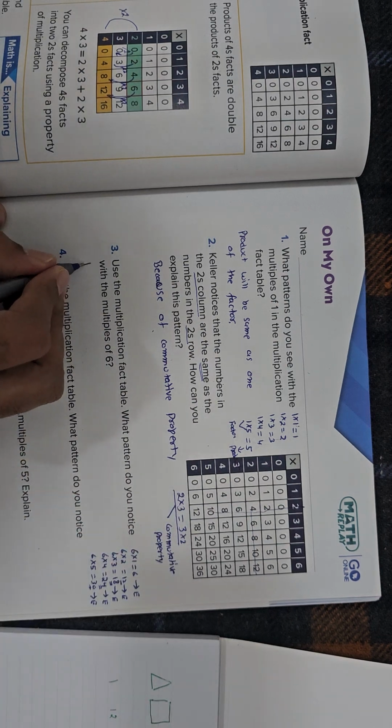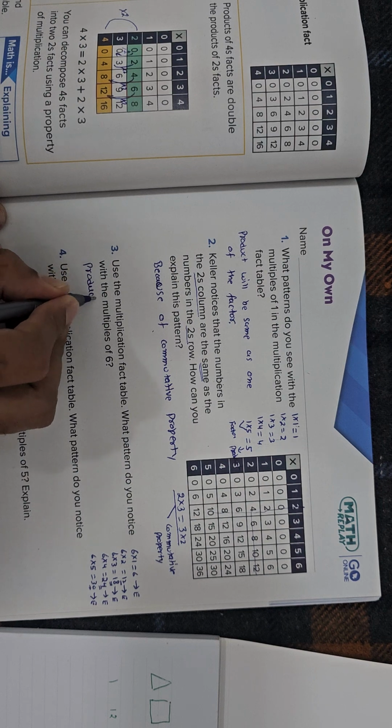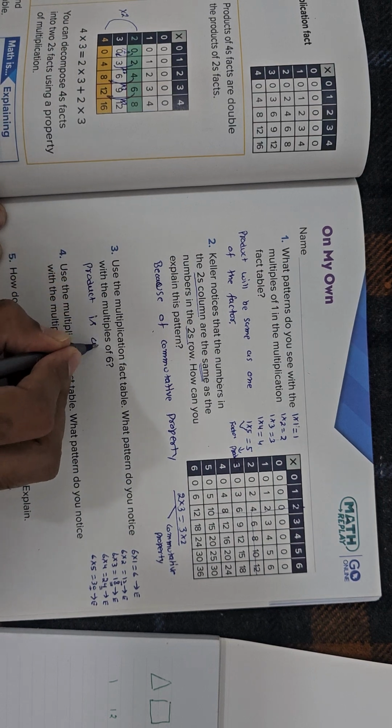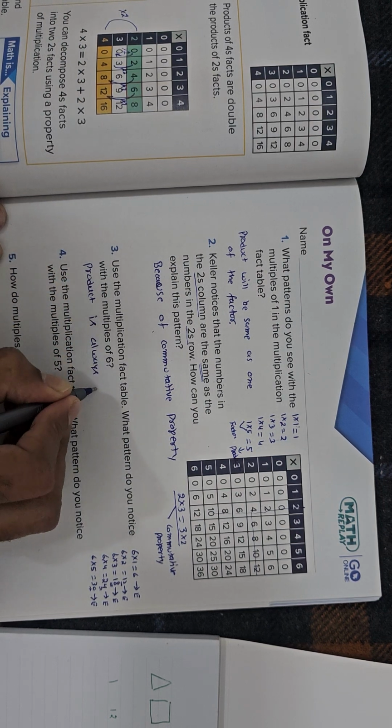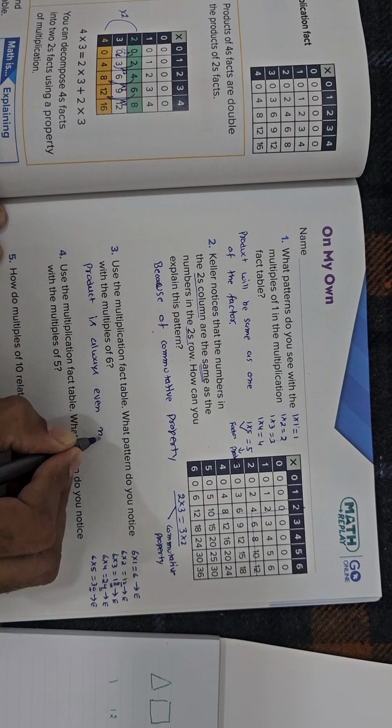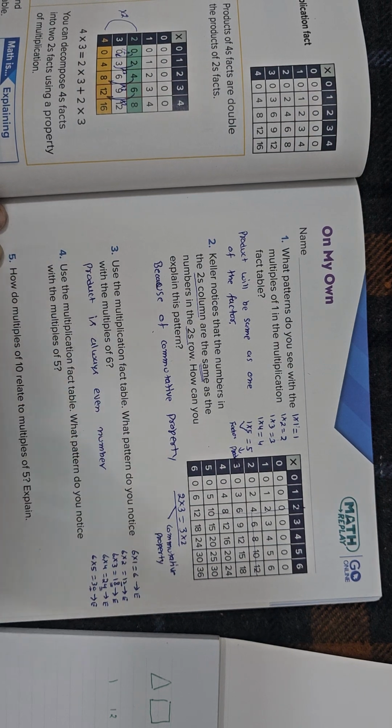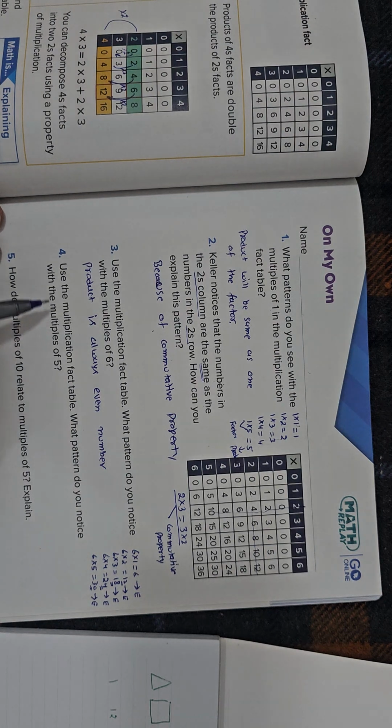So you will see the product is always an even number. You can do like this. Okay, we have to check now multiples of 5.